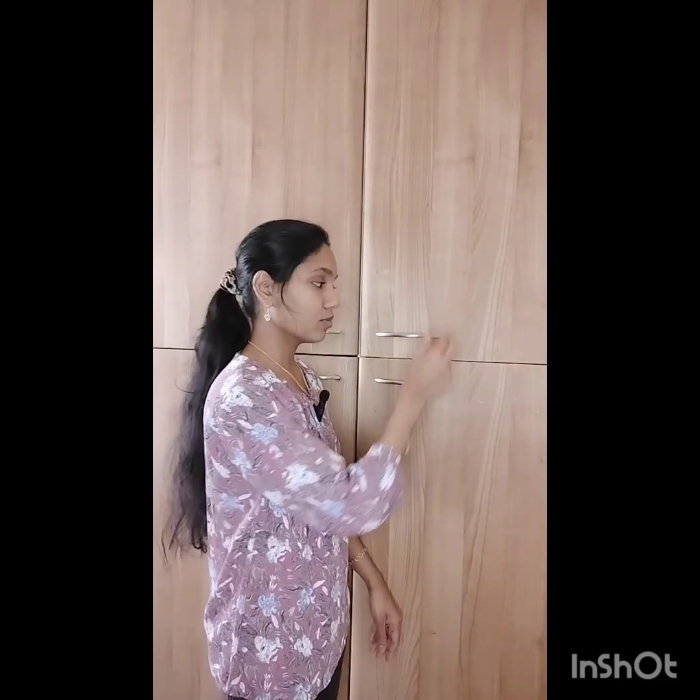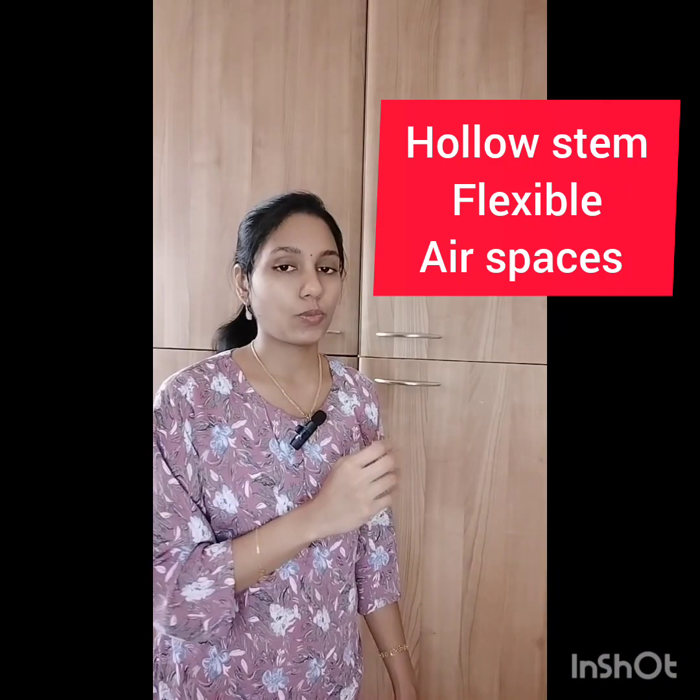So this makes them hollow, and when you touch these stems you can see they are very soft and flexible. This is a characteristic feature of fixed aquatic plants. They have hollow, flexible stems, and the stem contains large air spaces that make them float. Also, these flexible stems will bend with the flow of water.